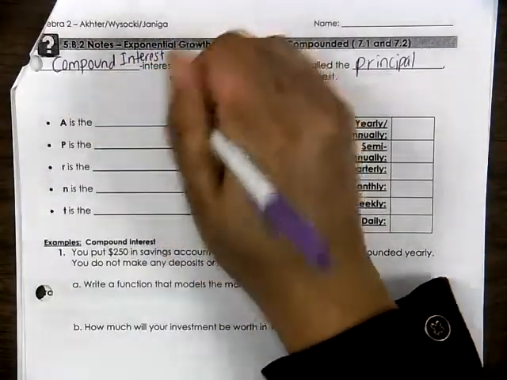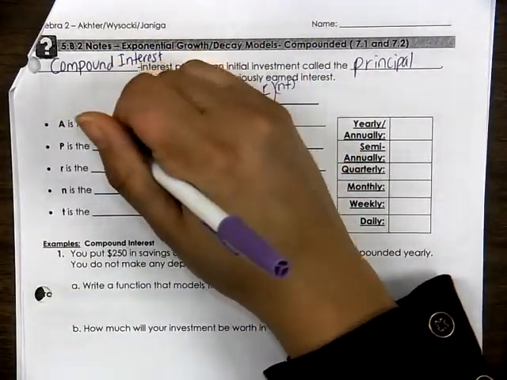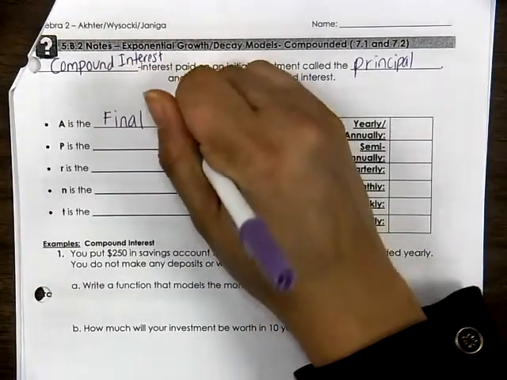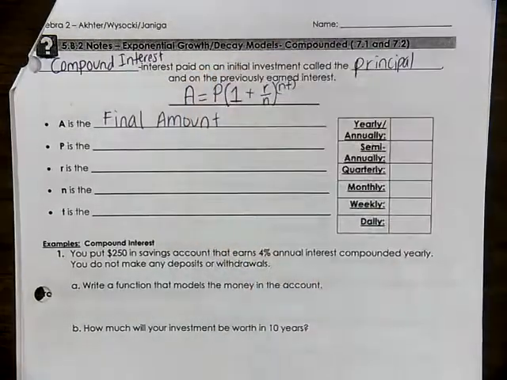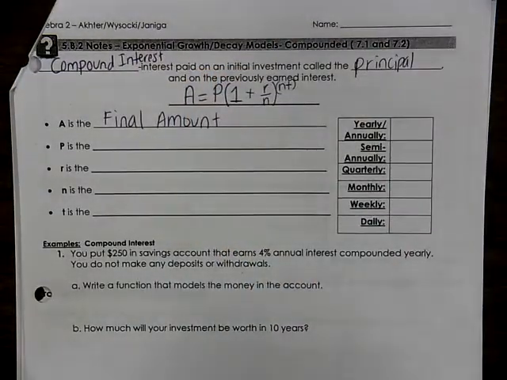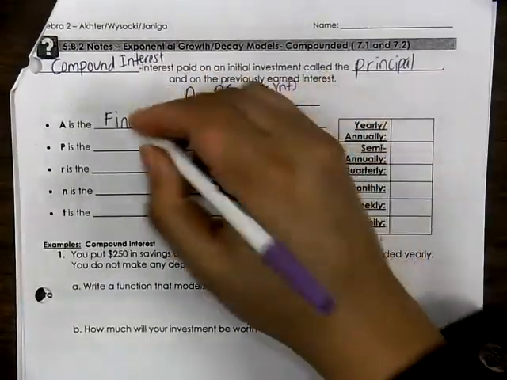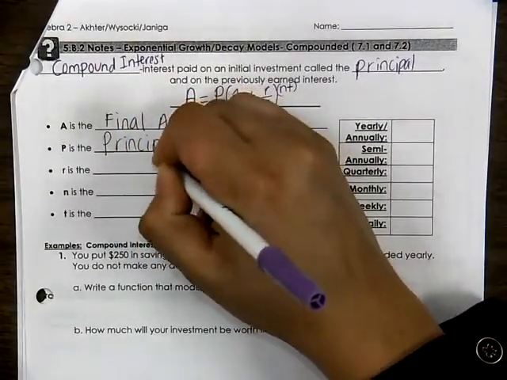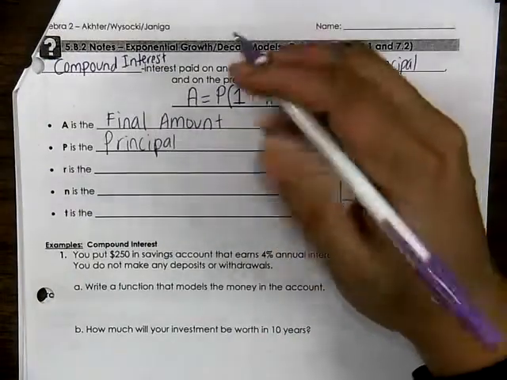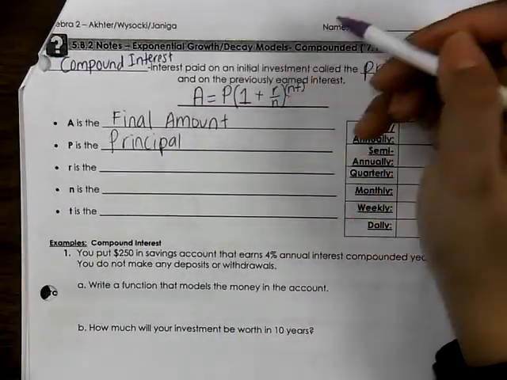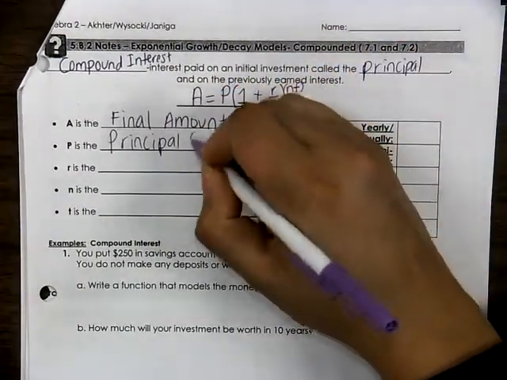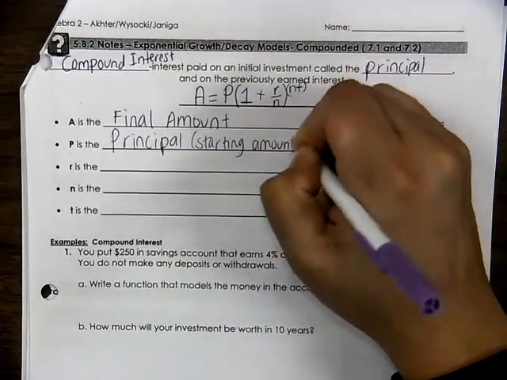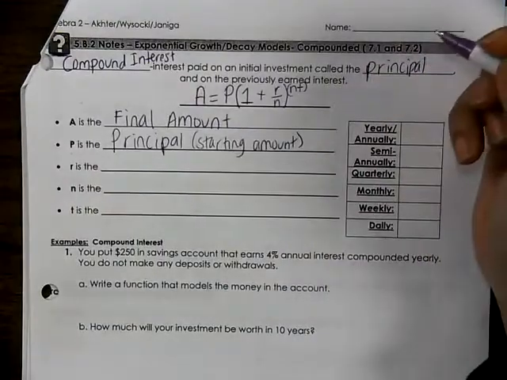First, let's label all of the variables. A stands for the final amount. It's kind of like how the y was in Friday's equation, where it's how much you end up with over a certain period of time. P is called the principal, which is kind of like the lowercase a that we saw in our equations for increasing and decreasing models. Principal just means your starting amount. How much money do you start with before the interest is getting added in?